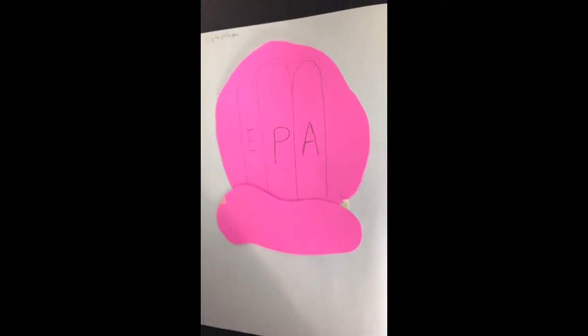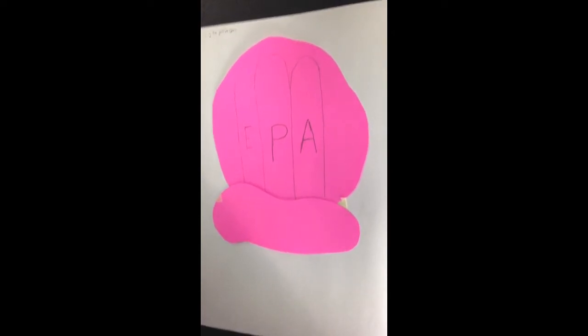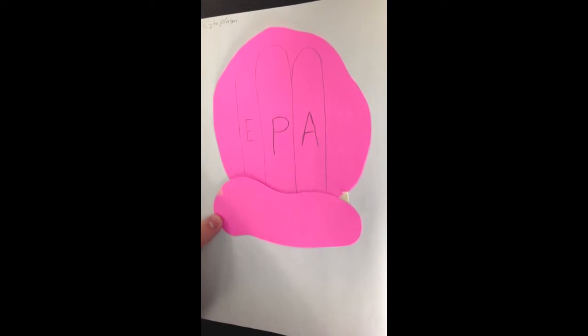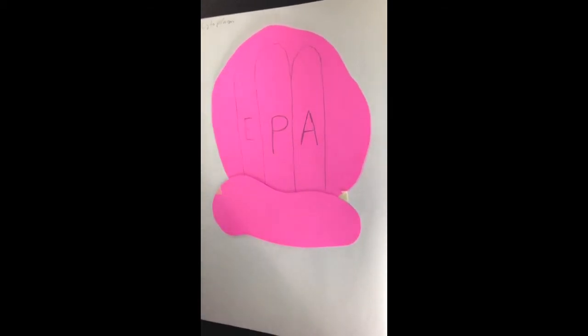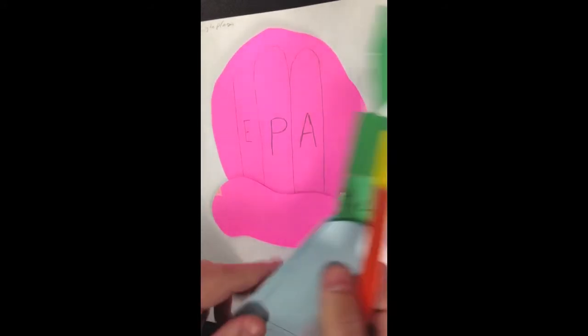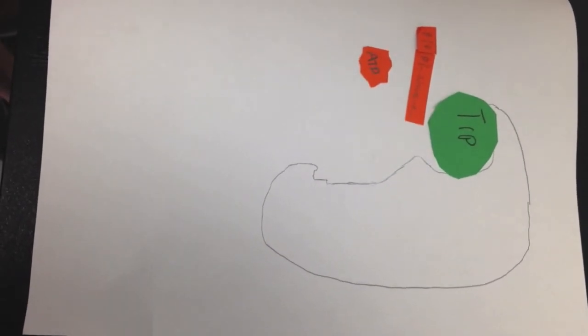Here is a ribosome which we made. A ribosome is made up of two subunits, a large subunit and a small subunit. And then you have binding sites called E, P, and A binding sites. What binds to these E, P, and A binding sites is tRNA, like this.